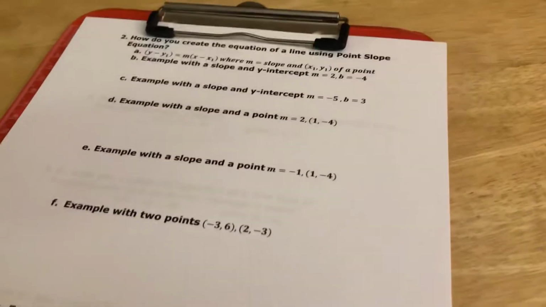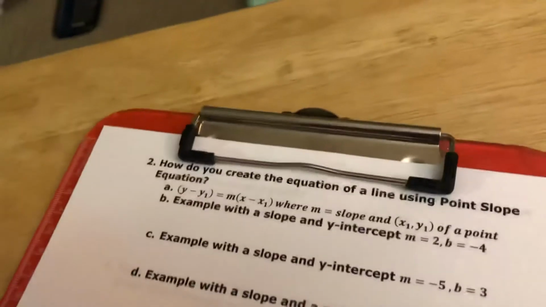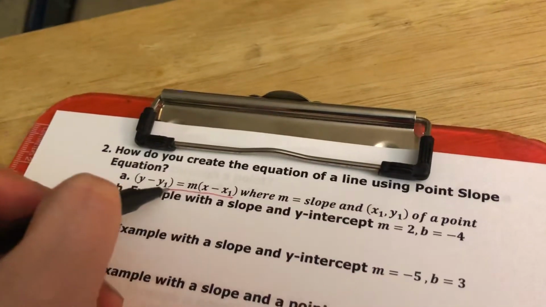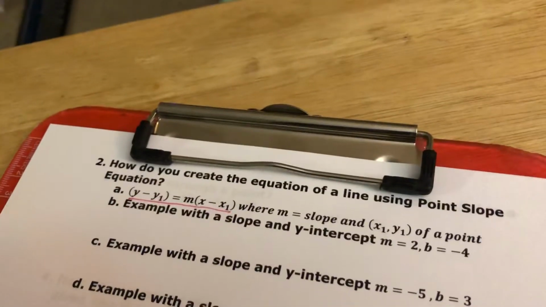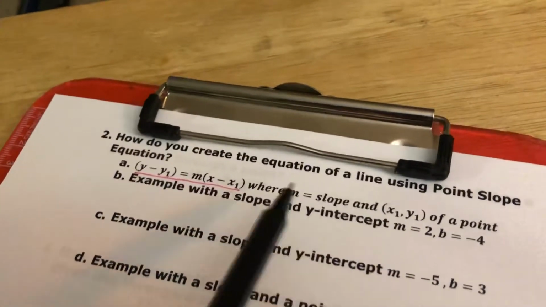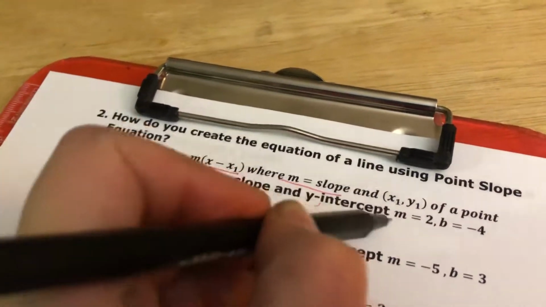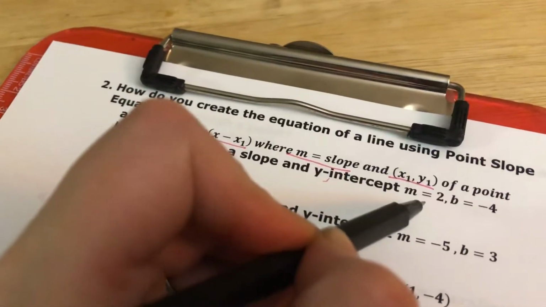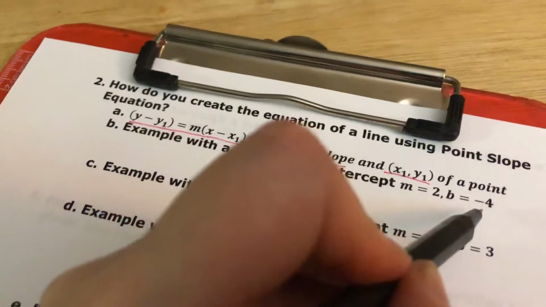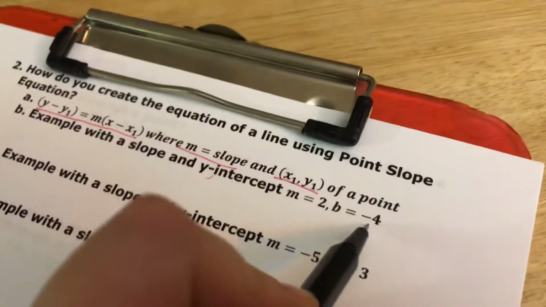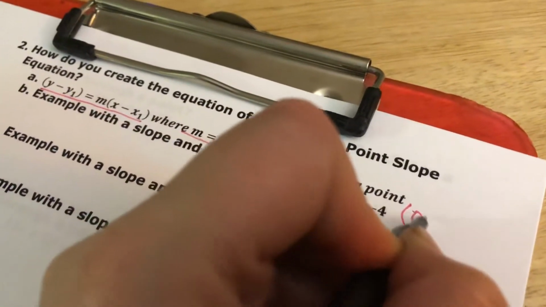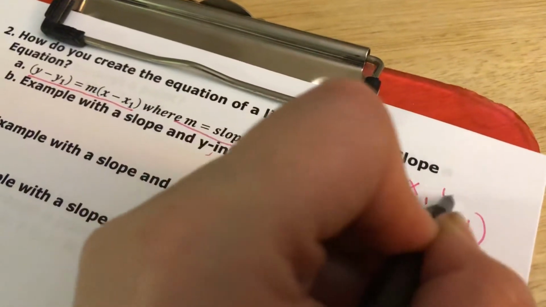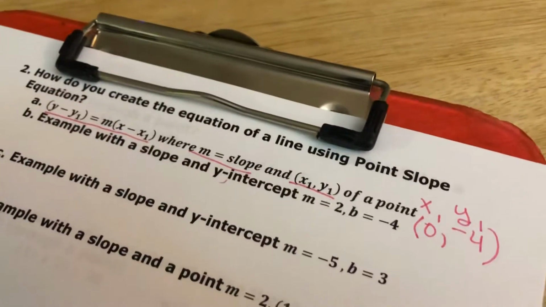We also went over point slope, but you don't have to use point slope unless you want to. But point slope is y minus y1 equals your slope times x minus x1, where m is your slope and your point is x1 comma y1. Now, if you have an example with your slope of 2 and a y-intercept of -4, you have to change this value to a point. So we change it to 0, comma -4. Now you have a point and you can label it x1, y1.